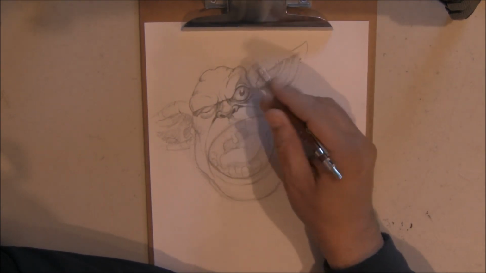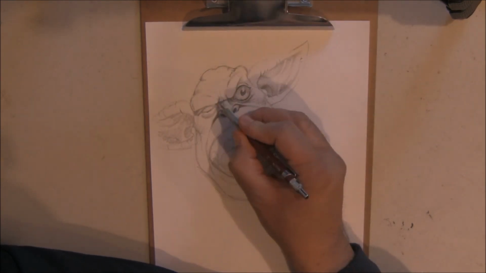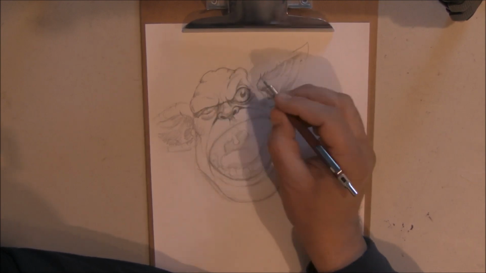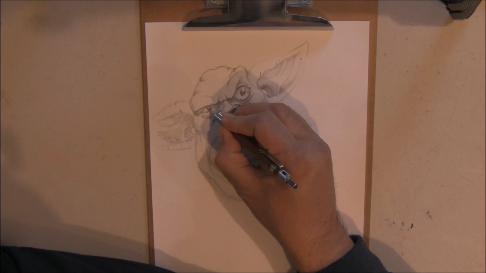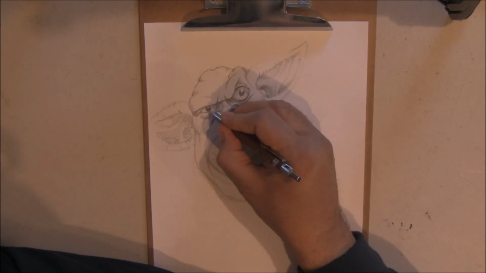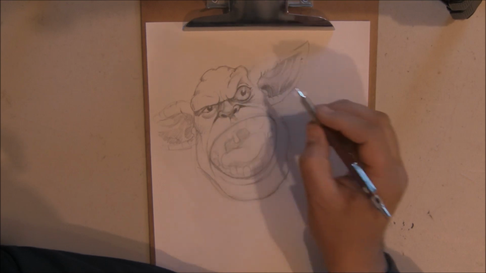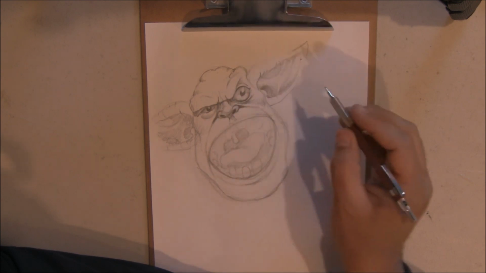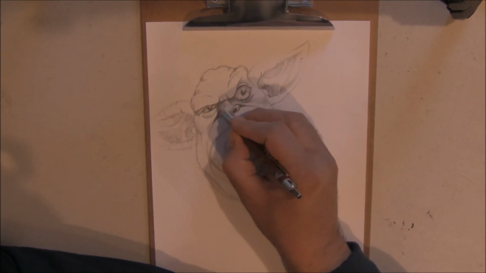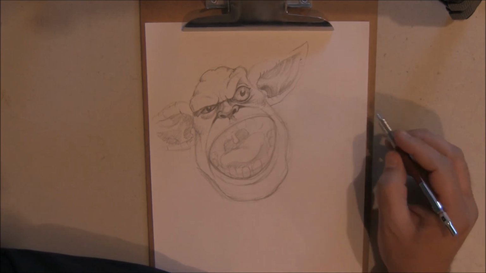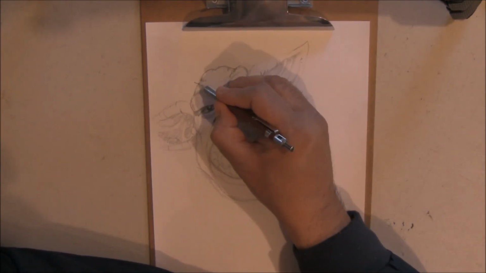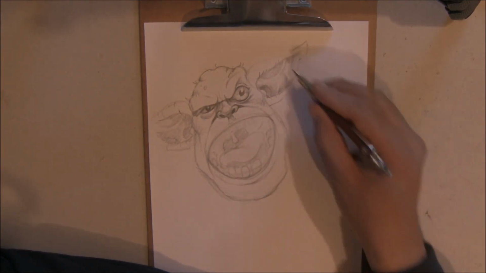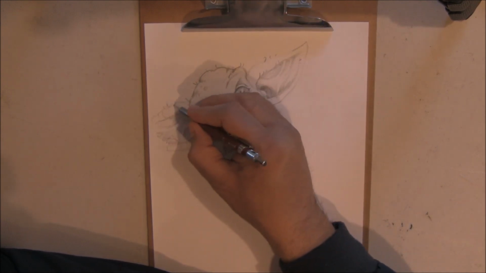Most artists do. They go here to there to there. There's no one method. And then we'll make the other eye here. Of course, this eye will be darker because it's more closed. There we go. Give him some hairs. Maybe some hairs on his ears.